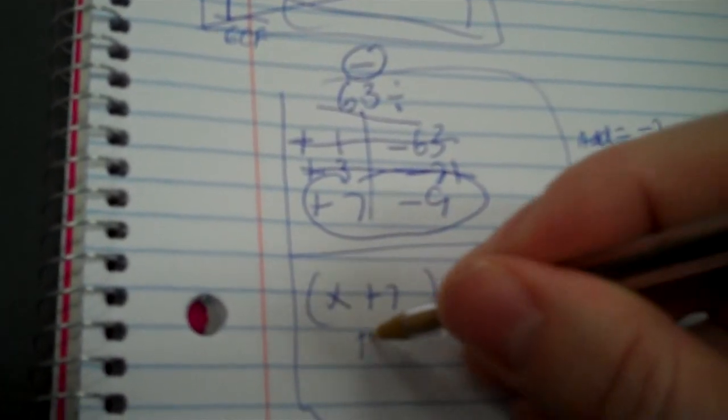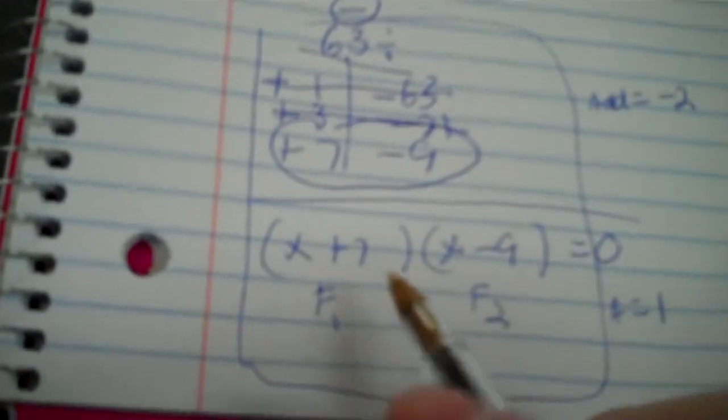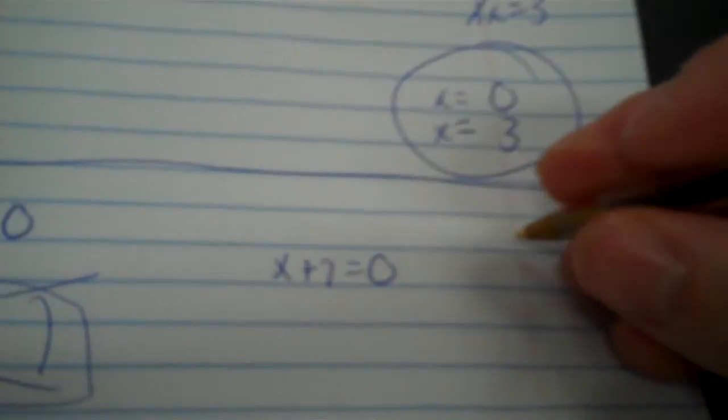Okay, so we go x, because it's just x to the second. I took the 1 away. You can always take the 1 away if your A is 1, okay? Plus 7 minus 9, and then F1, F2. If you want to put that down here, you can. That's where you get your F1, F2 at. So x plus 7 could equal 0, or x minus 9 could equal 0.